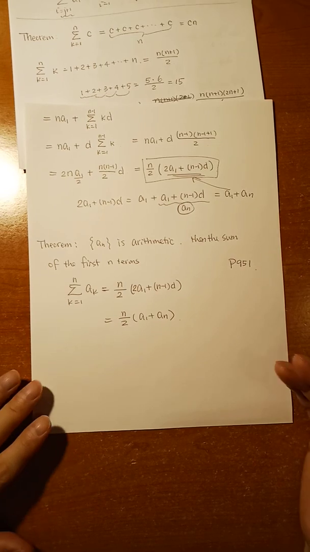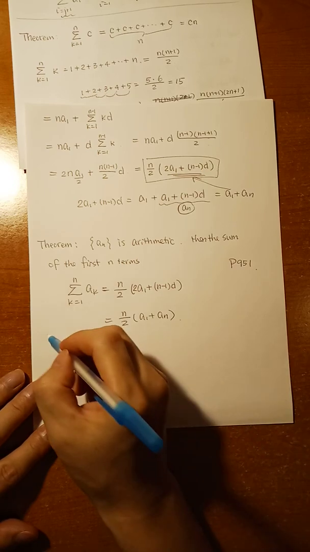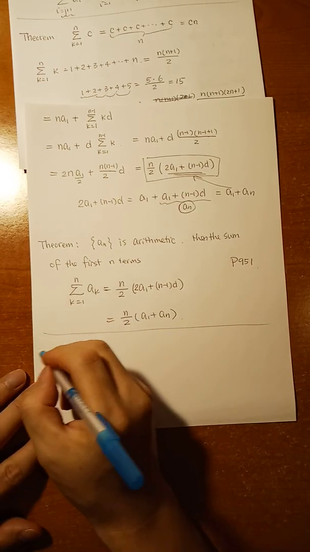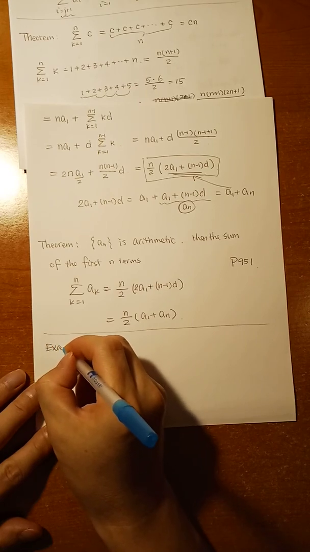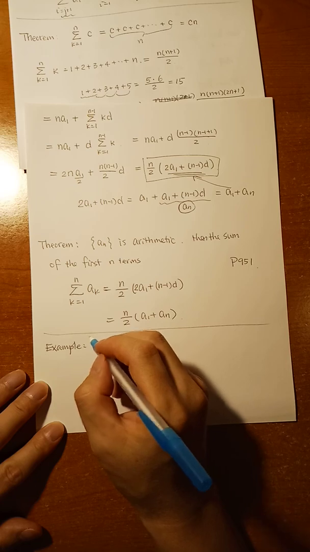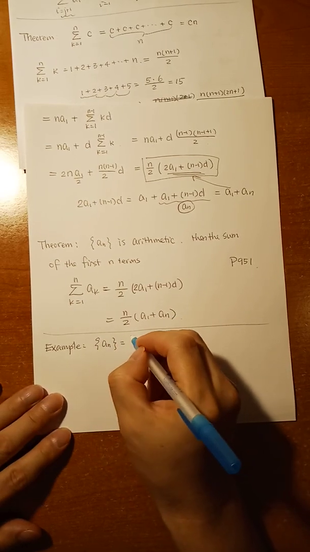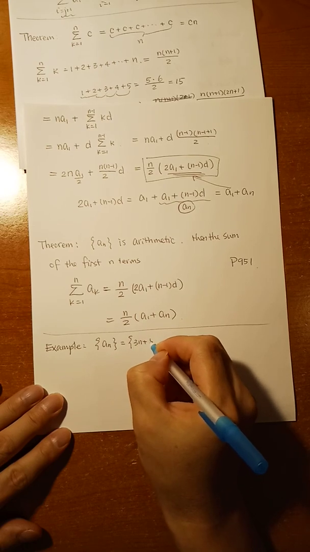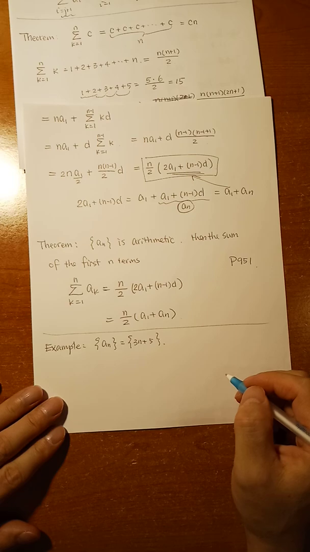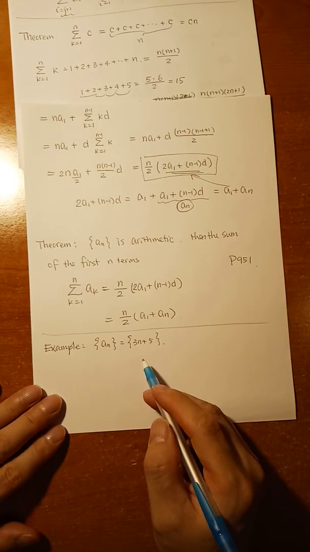Well, let's try to use it. Example: if an is 3n plus 5, first, it is arithmetic. How do we know it is arithmetic?